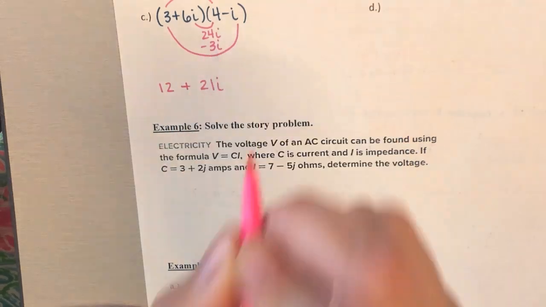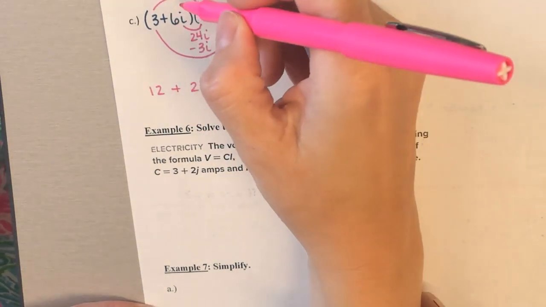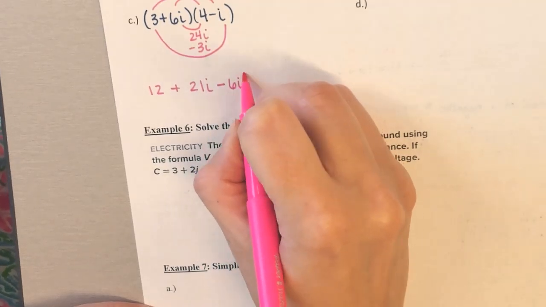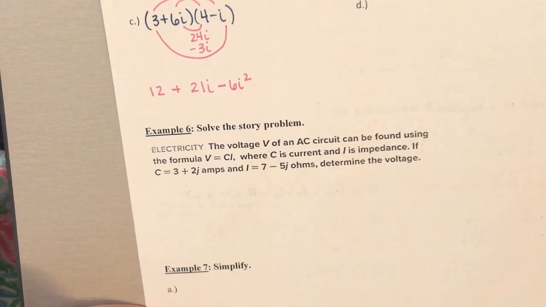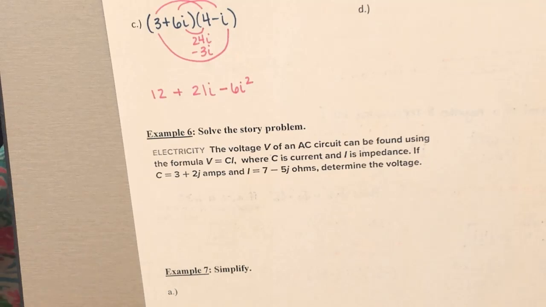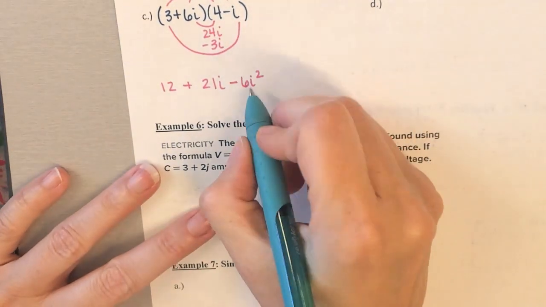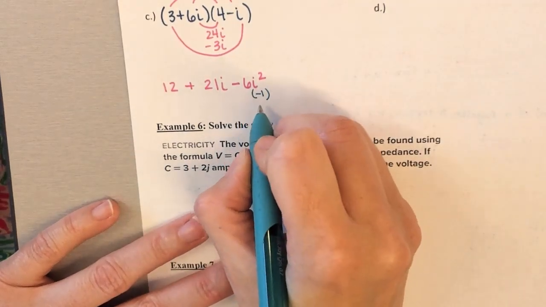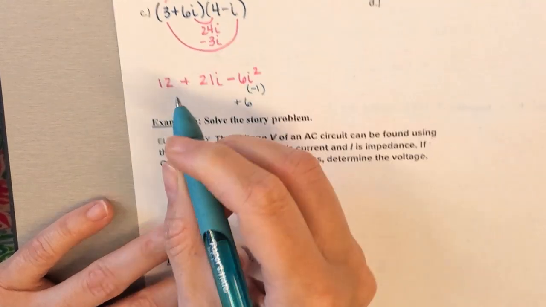So I like doing that instead of writing it out horizontally. You can choose whichever way you want to do it. And then 6i times negative i is going to be negative 6i squared. So yep, you're going to plug in the negative 1 for the i squared. Negative 6 times negative 1 is a positive 6.